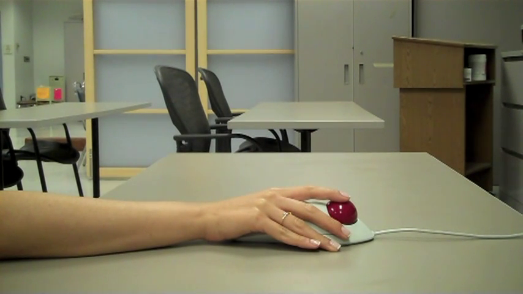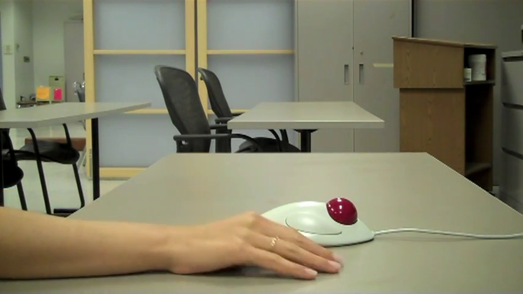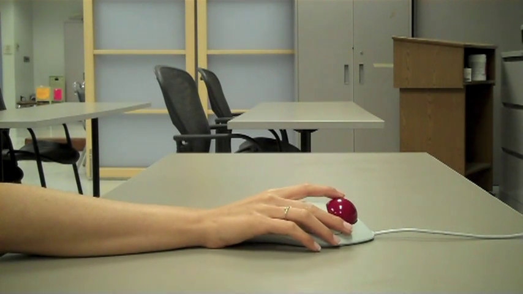Looking at the side view, notice her wrist is extended in this position. Wrist extension can be minimized by using a hand rest.